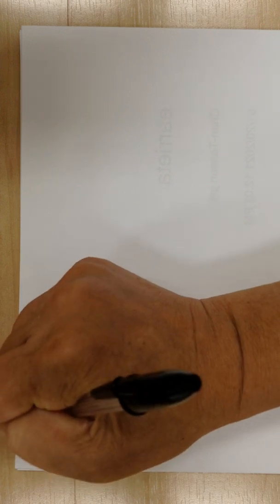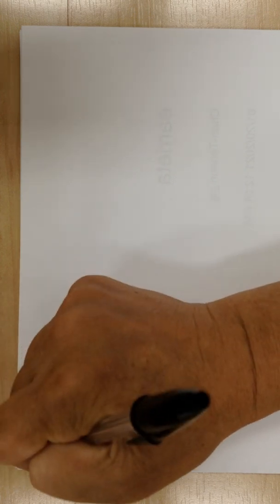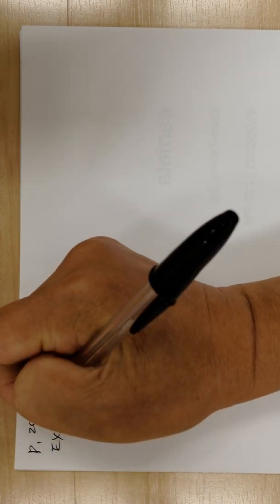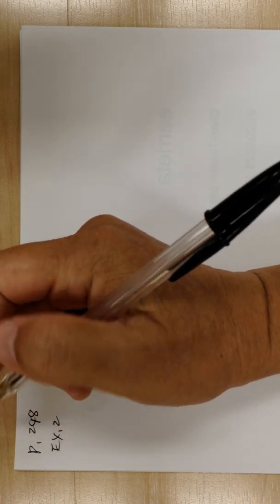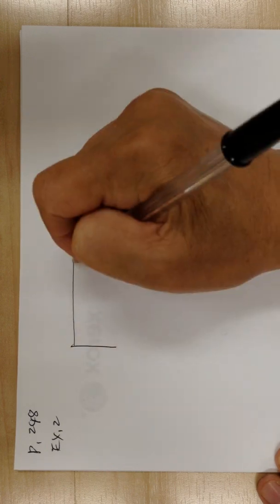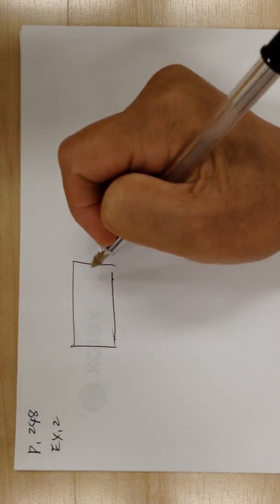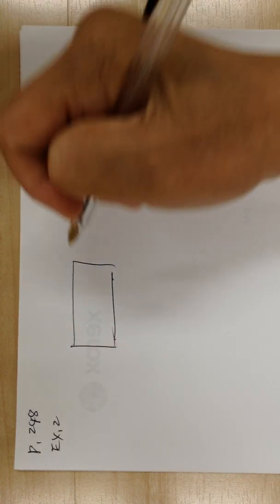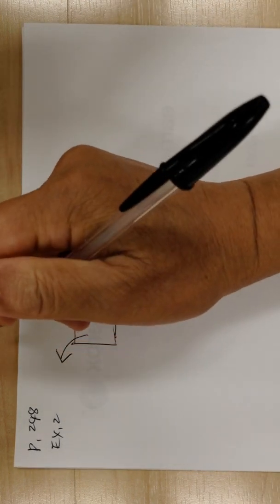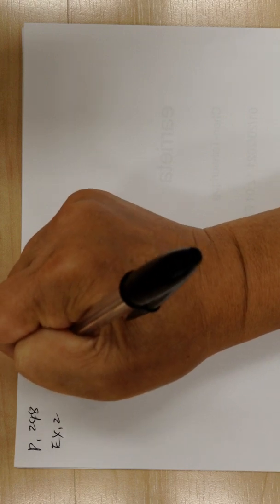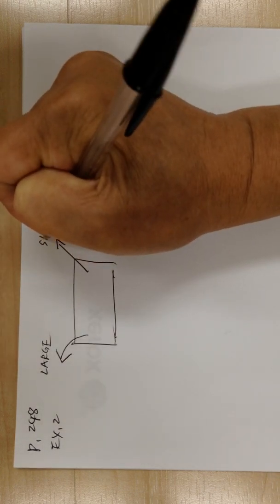Okay, let's go to the next one. So page 248 and example 2. Okay, so read the problem one time to get an idea. So you have a pool, and you're going to pump the water out. Okay. So you have the large pump, and you have the small pump.